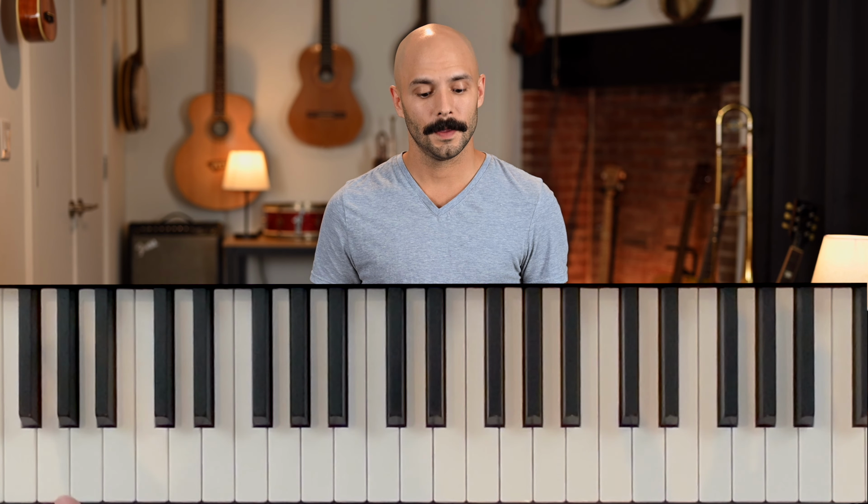So take your time, relax. Use these patterns to explore the entirety of the keyboard and explore both collections of whole tones that we looked at today. There's a lot of beauty in these intervals, and there's a lot to explore.